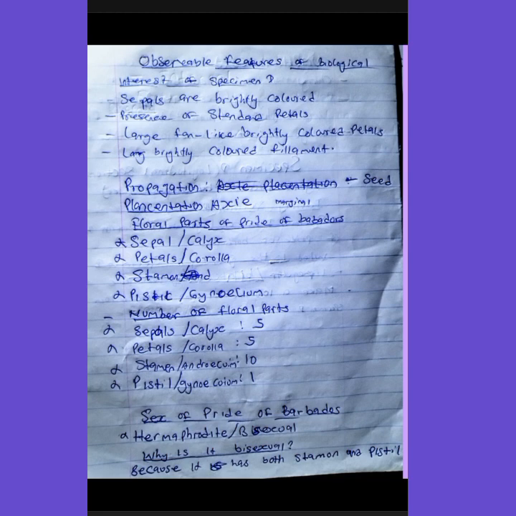The stamens, that's 10, while the pistil is only 1. The sex of Pride of Barbados: there is a chance that this question might come out. It's bisexual, hermaphrodite, and they may ask why it is bisexual. Because it has both stamen and pistil. Take note of that, please.